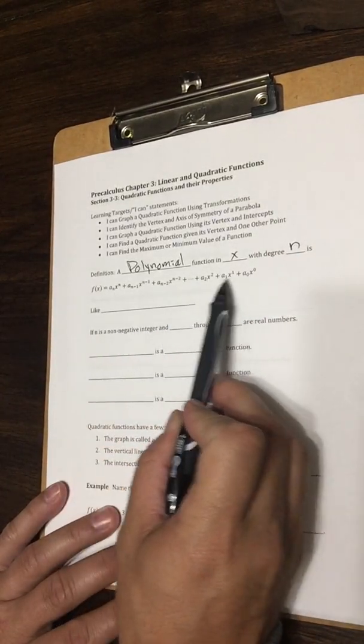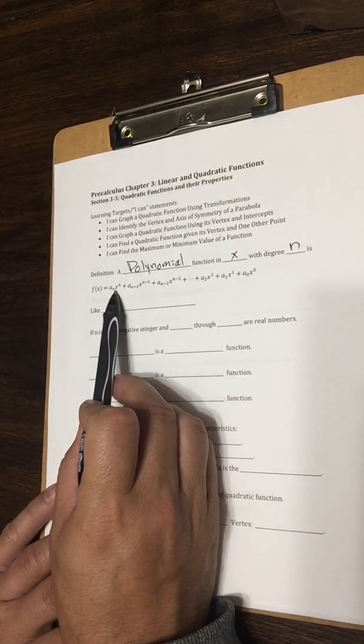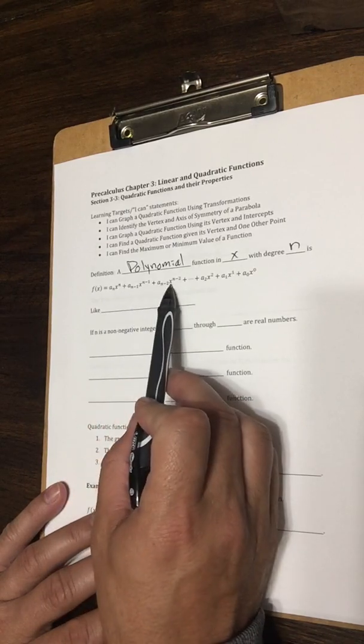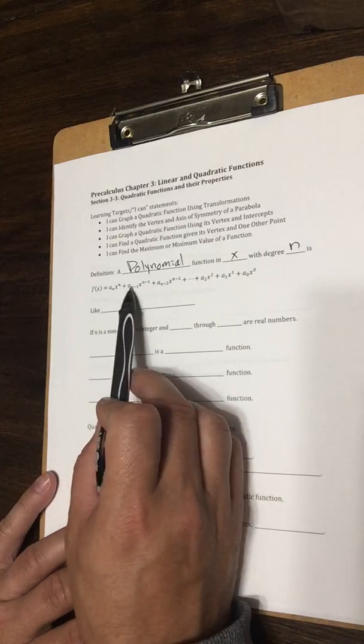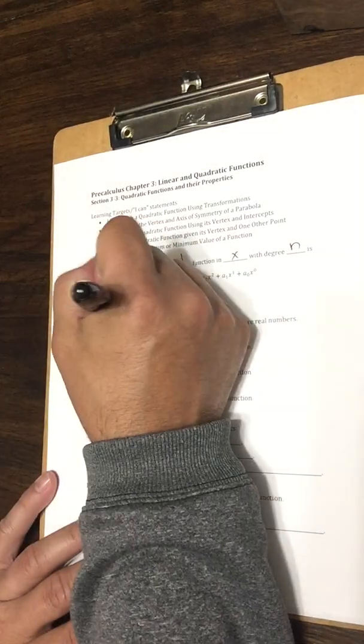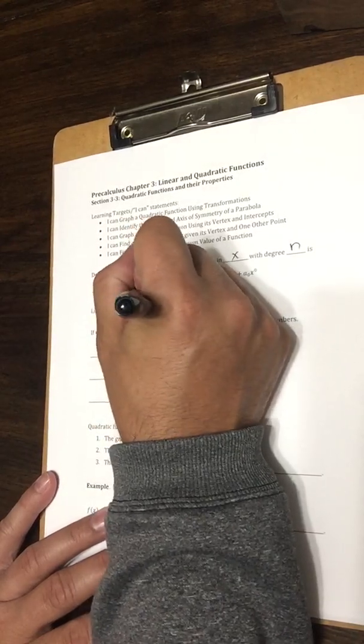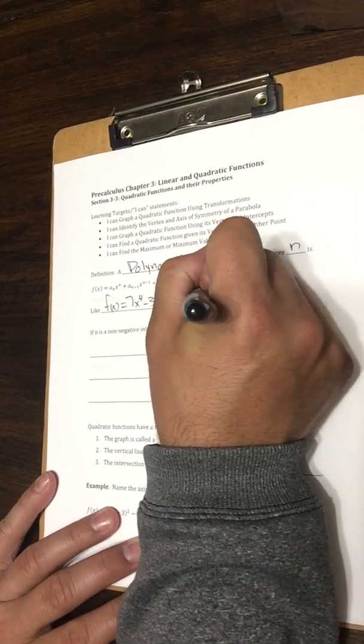Look at this craziness right here. That's pretty intimidating. But look, x is a variable that's raised to an exponent. x is raised to 1 less exponent. x is raised to 2 less exponents. And it's got constants. So I'm talking about things that look like this: f of x equals 7x to the 4th minus 3x to the 3rd plus 2x minus 5.